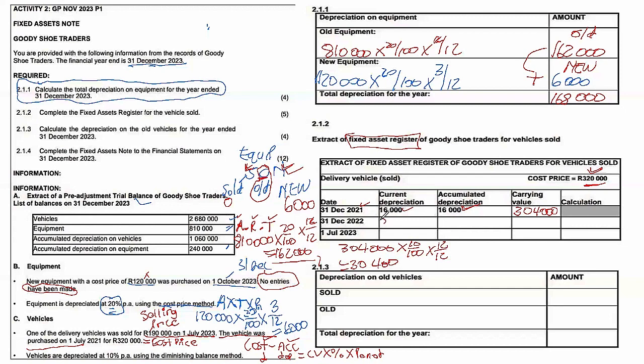So now you will have 30,400 here. How then do you calculate your accumulated? Remember, accumulated depreciation is an increment or increase of your depreciation. So first year, you lost 16,000, and then second year, you lost an amount of 30,400.